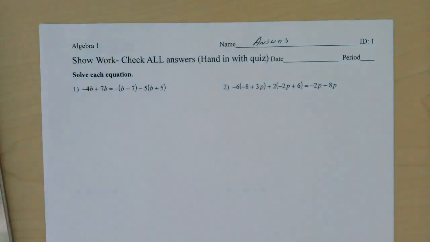Okay, let's take a look at this Chapter 1 practice exam. So if you can do these problems, you will get a very good grade on your Chapter 1 assessment.